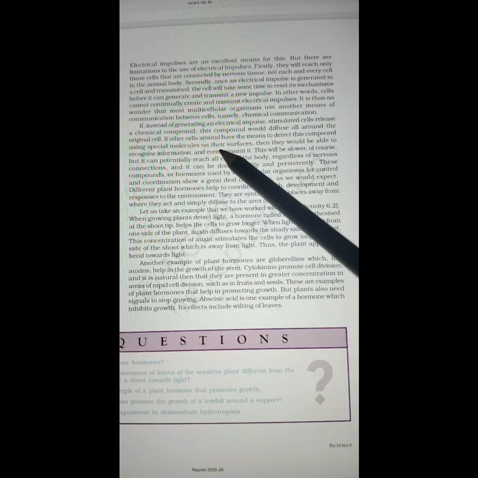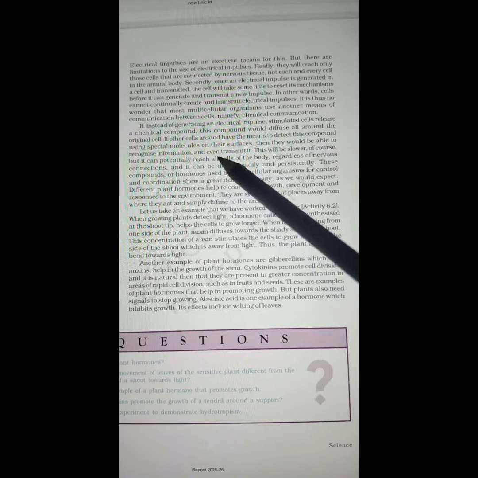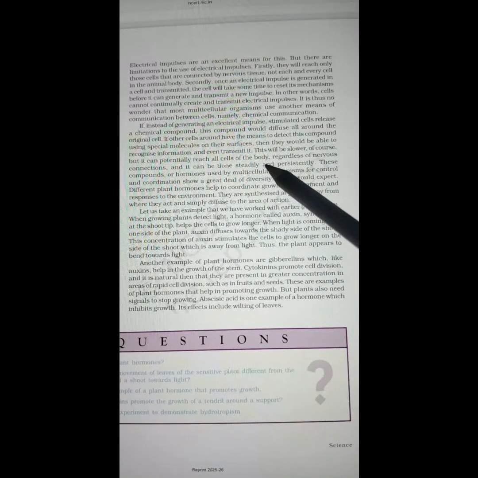If instead of generating an electrical impulse, stimulated cells release a chemical compound, this compound would diffuse all around the original cell. If other cells around have the means to detect this compound using special molecules on their surfaces, then they would be able to recognize the information and then even transmit it. This will be slower, of course, but it can potentially reach all the cells of the body.